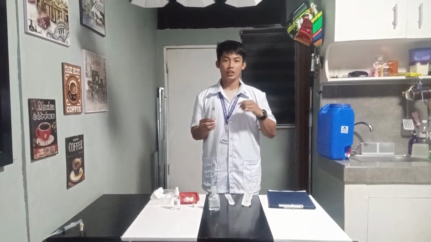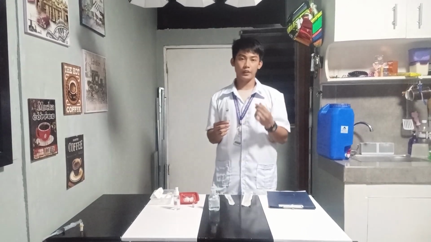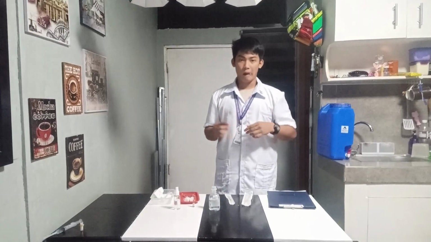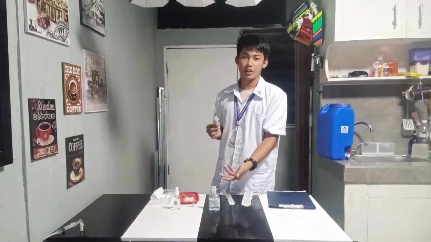Then inject the air into the vial, keeping the bevel of the needle above the surface of the medication. Again, the air is helpful in order to easily withdraw the medication. Now gradually withdraw the prescribed amount of the medication by holding the vial down.